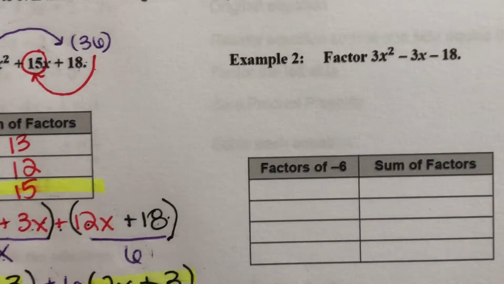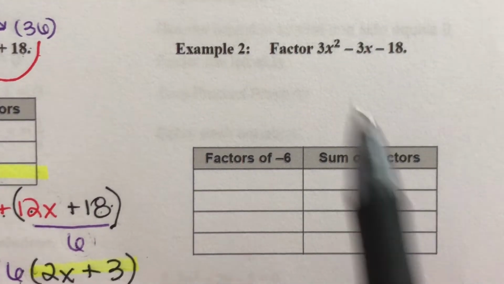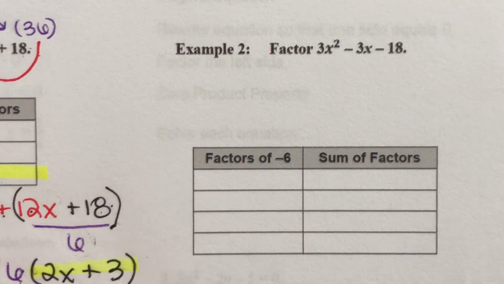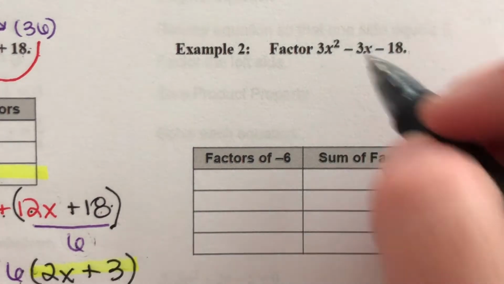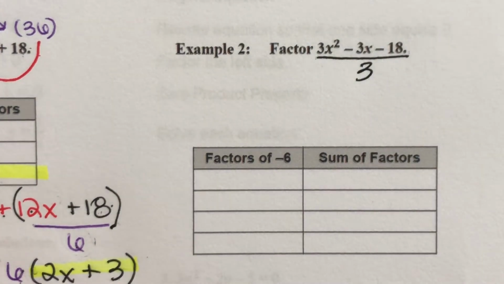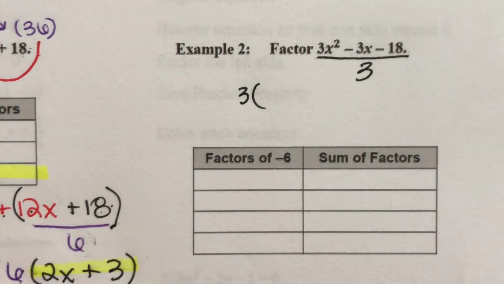Okay, let's do another example. This one actually has a step in front, so pay attention. This is kind of an exception a little bit, right? Here, I have a number in front. However, I notice that I can actually divide all of these terms by that number in front. I can divide everything by 3, right? So once I do that, I'm going to write the 3 out front and everything left over in parentheses.